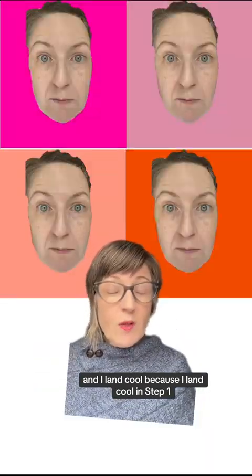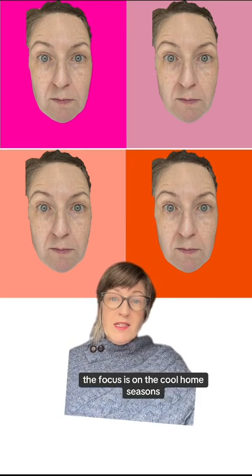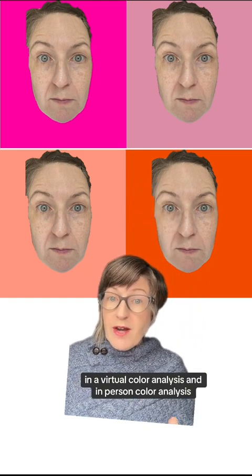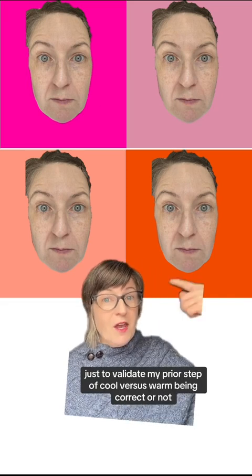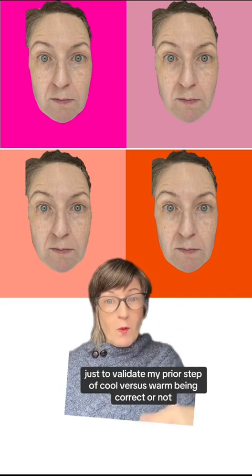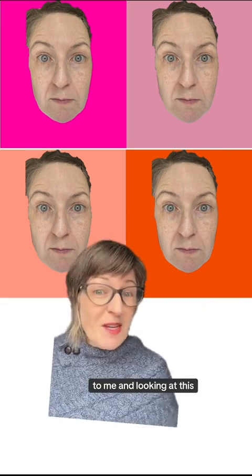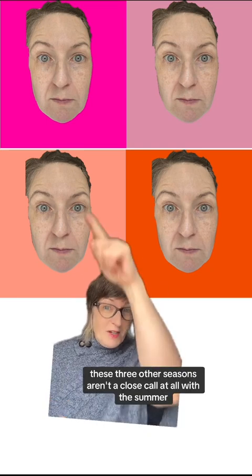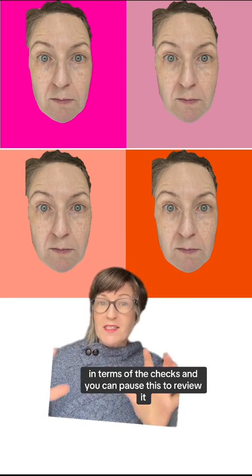Because I land cool in step 1, the focus is on the cool home seasons, winter in the top left and summer on the top right. However, in a virtual color analysis and in-person color analysis, I also like to look at the warm home seasons just to validate my prior step of cool versus warm being correct or not. To me, in looking at this, these 3 other seasons aren't a close call at all with the summer in terms of the checks, and you can pause this to review it.